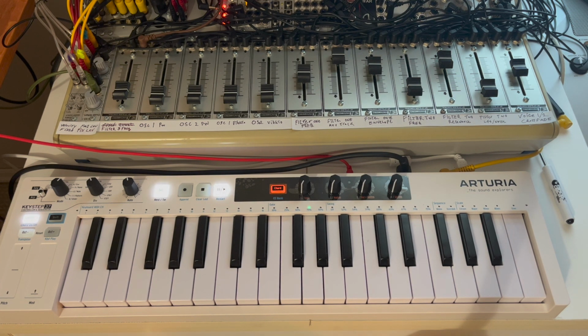Well, I hope you've enjoyed this update to my Doepfer Poly Modular system. Next time around, we'll take a look at the full system in action.